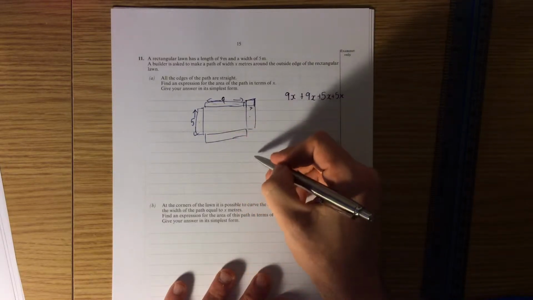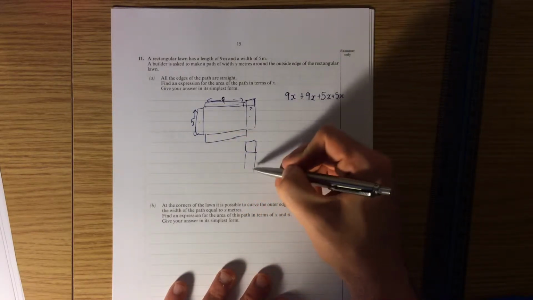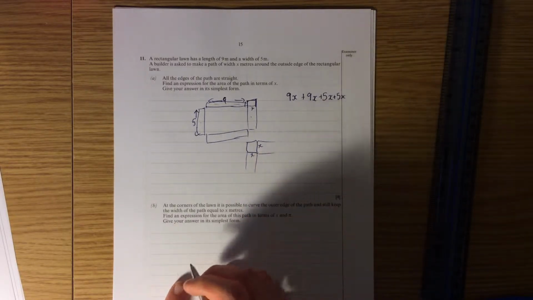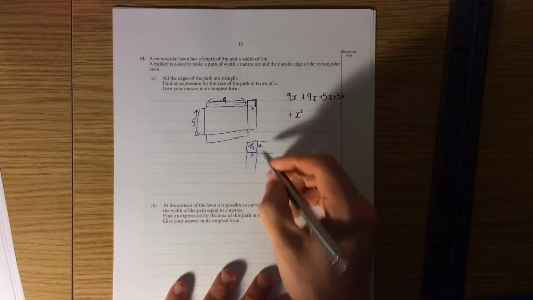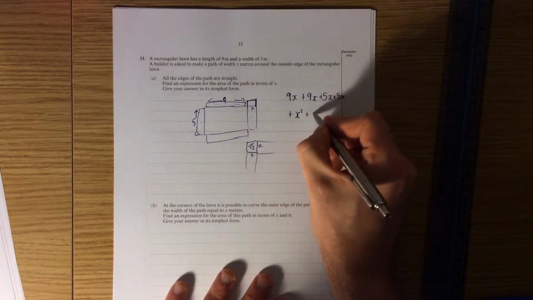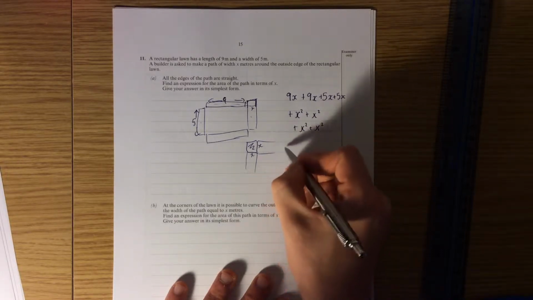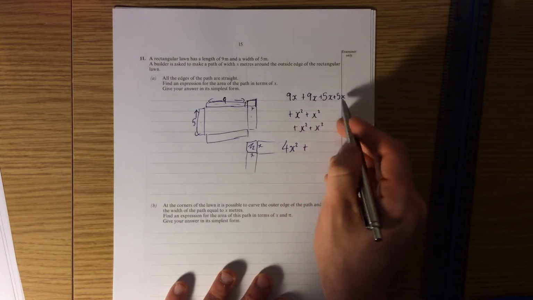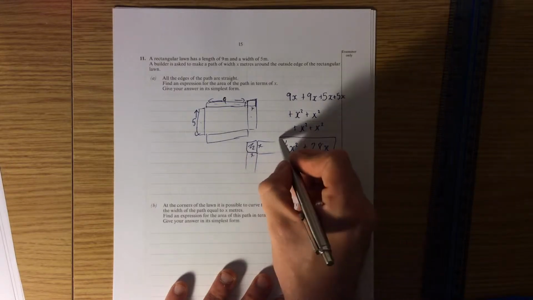Now if we look at the corner piece, it joins onto a path of width x that way and also a path of width x that way. So this corner piece here has an area of x squared and there will be 4 of them in the 4 corners. So altogether we have 4x squared plus 18x plus 10x, 28x. So the area will be 4x squared plus 28x.